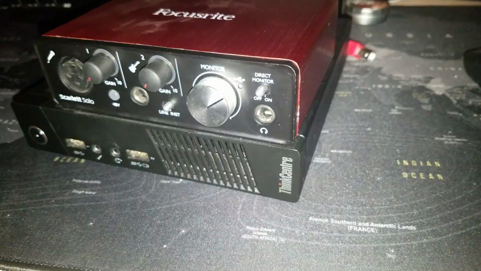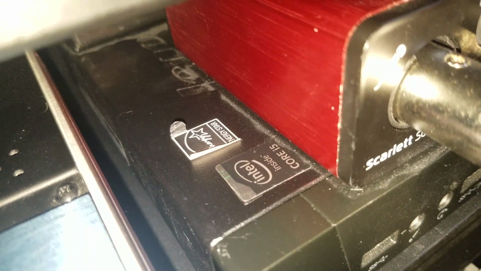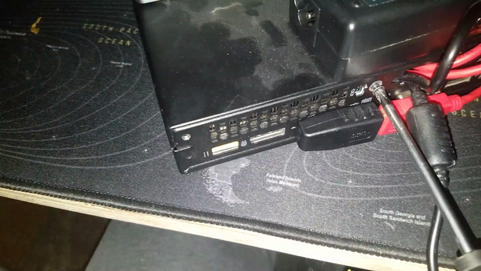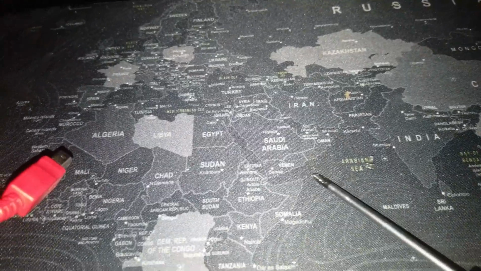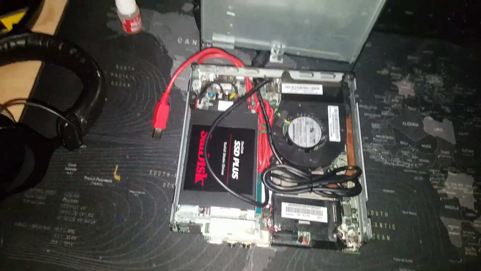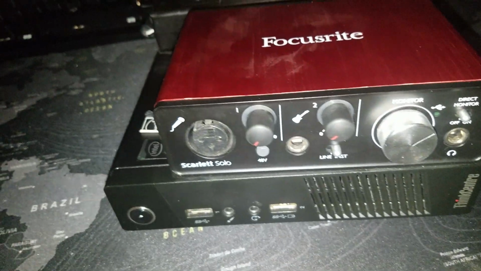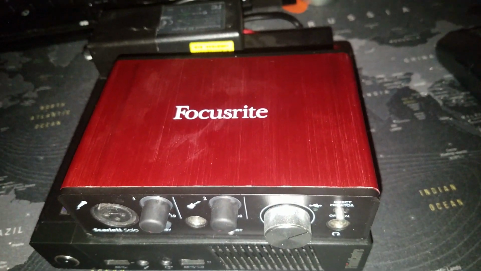This is my guitar amp. It's a Lenovo ThinkCentre M72E with a Scarlett Solo attached. It's got a quad-core Intel i5 running at 2GHz, 4GB of DDR3 RAM, and I added my own solid-state hard drive just for faster boot-up times and all that. I bought it from eBay for about 60 or 70 quid. It's probably low spec for today's standards, but it's definitely powerful enough for what we need.